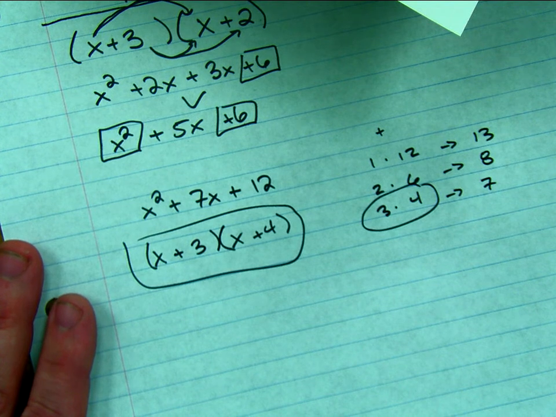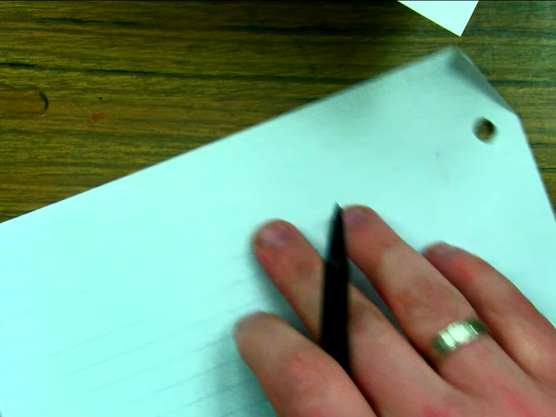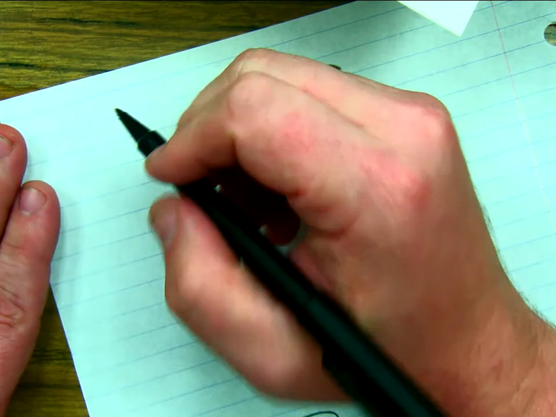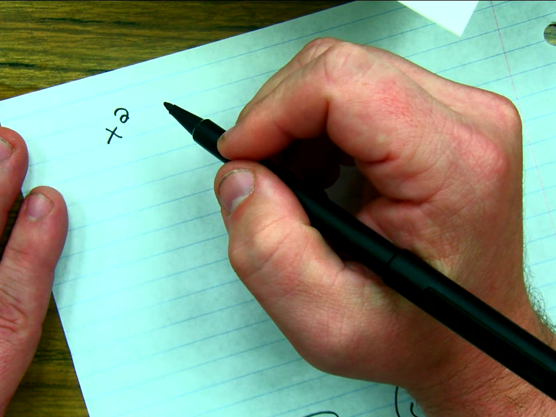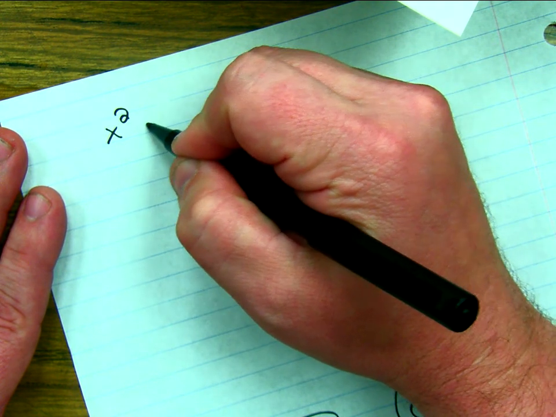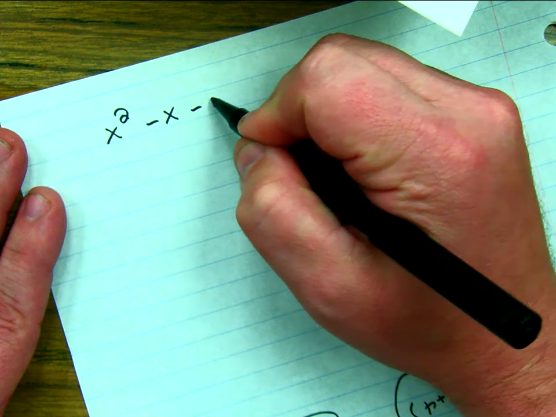Now both the ones I gave you were all positive terms, which does make it a little bit easier for most people. So because your homework's going to test you on about everything, let's make sure we can do even higher level ones. So let's say x squared minus x minus 6.